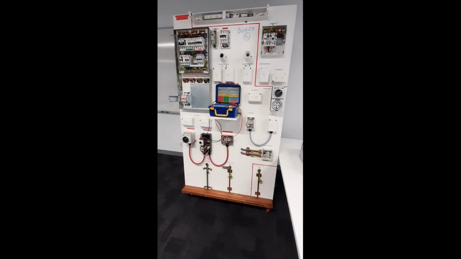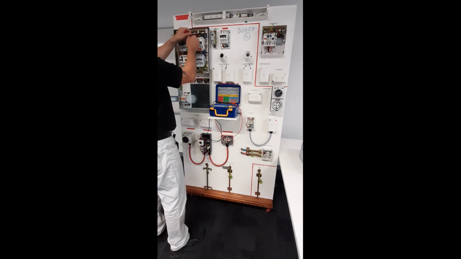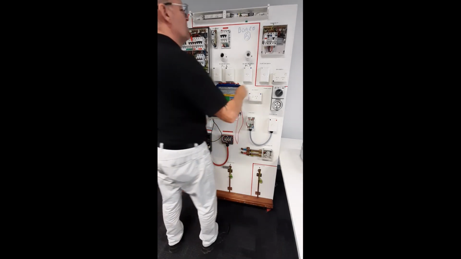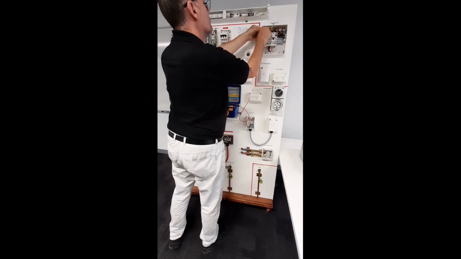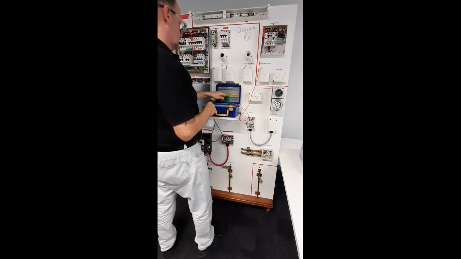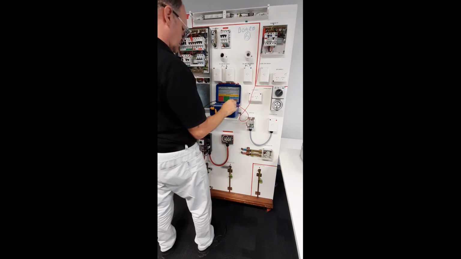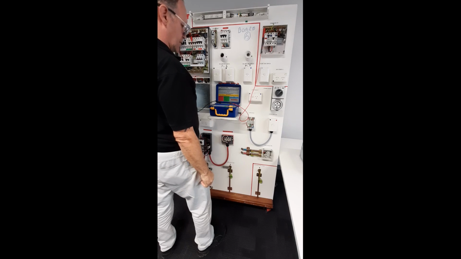Insulation resistance test of the submains. Disconnect the submains active and neutral at the switchboard and bridge together with a bridging lead. Place one probe on the distribution board earth bar and one probe on the active and neutral join. Greater than 200 megaohms.